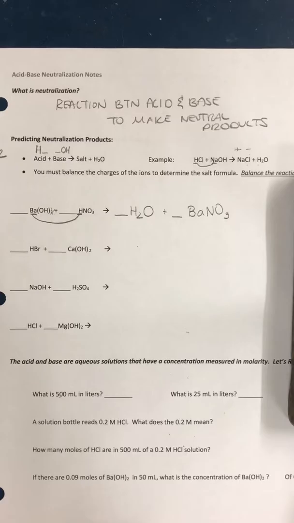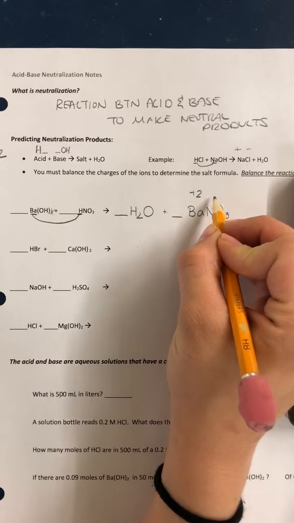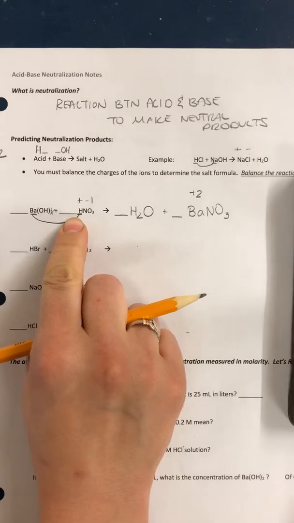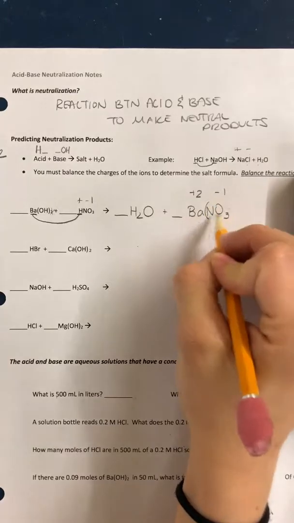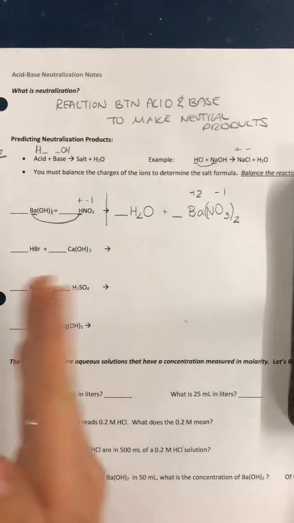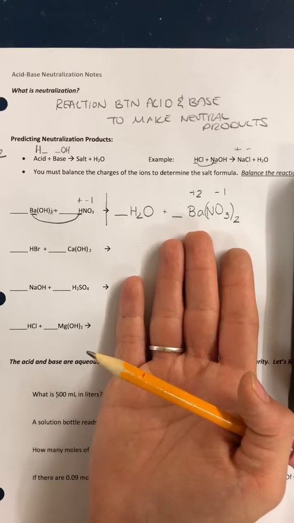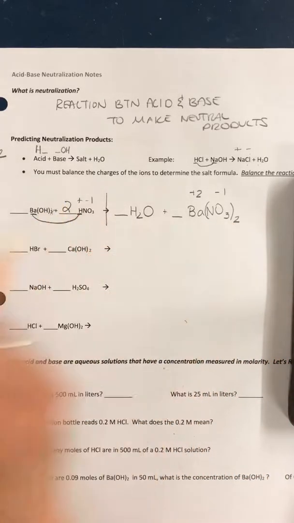We now have to balance the charges of the salt. So barium has a charge of +2, and nitrate, you could tell, is -1 because it's only bound to 1 hydrogen over here. Therefore, the formula has to be Ba(NO3)2. We need 2 nitrates to balance out the charge of barium. From here, now we can balance the reaction as a whole so that we have the same number of each element on the left side of the arrow as we do the right side. So right away, I notice that I have 2 nitrates on the right side of the reaction, so I'm going to need 2 on the left side.